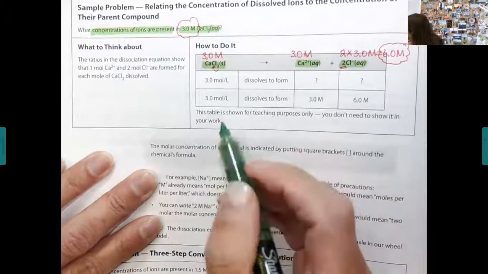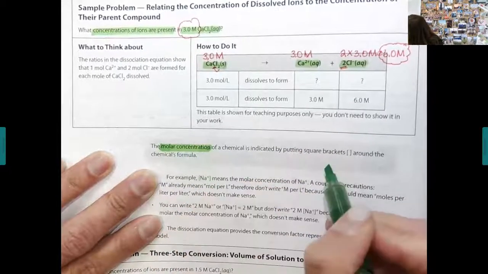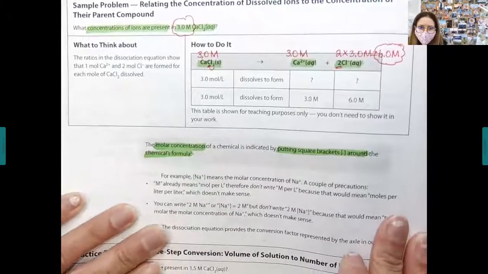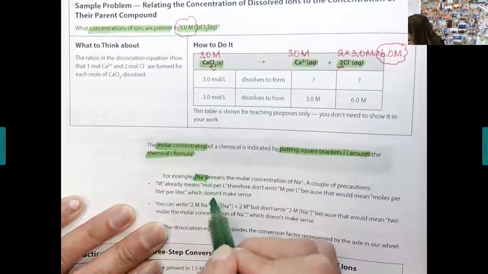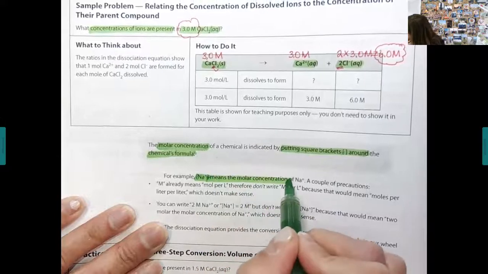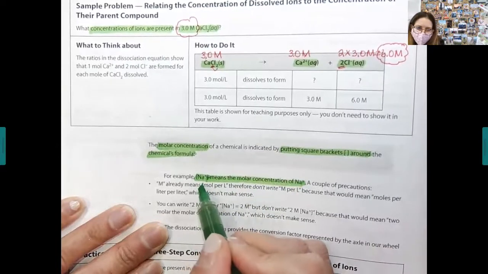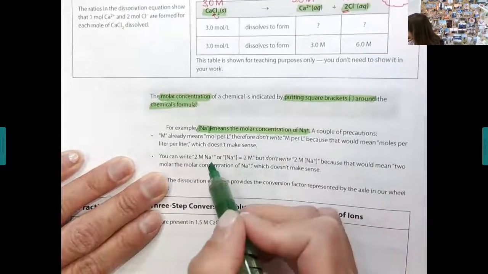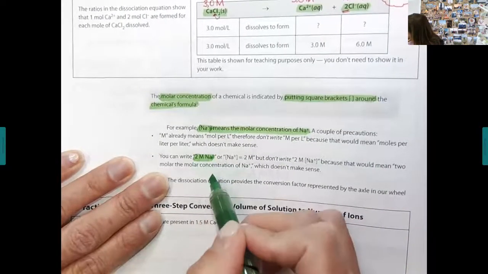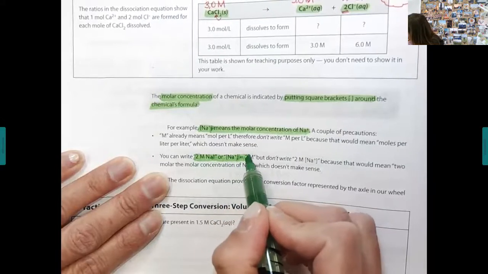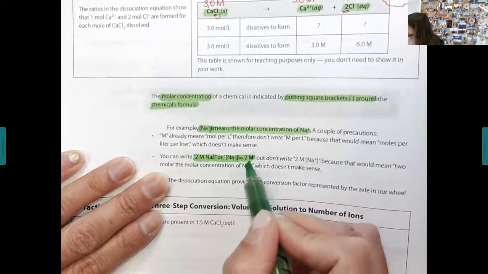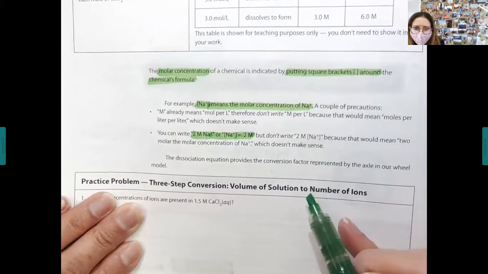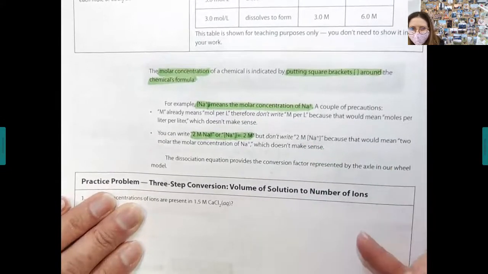sometimes they like to represent molar concentration of a substance by putting square brackets around the chemical formula. So if you ever see square brackets around something, what that means is the molar concentration of the substance that is inside of it. So that would mean the molar concentration of the sodium ions, okay? So if you see something like sodium ion in brackets equals 2 molar, that's what that is implying to you. We don't write 2 molar and then sodium ion in brackets. It's kind of considered redundant.